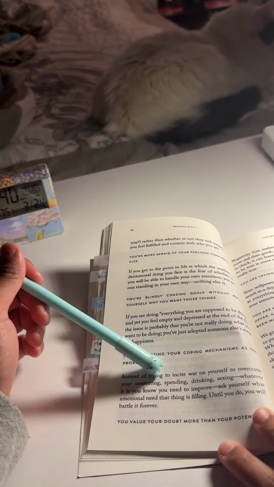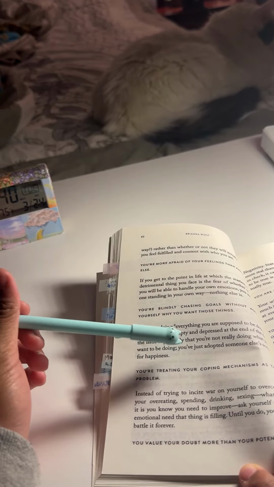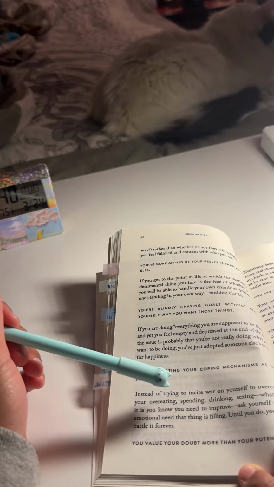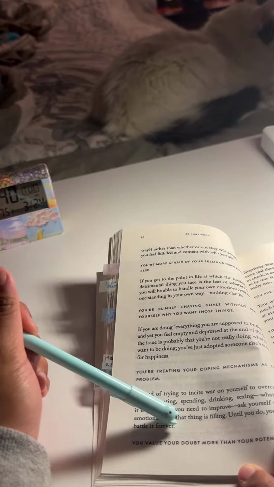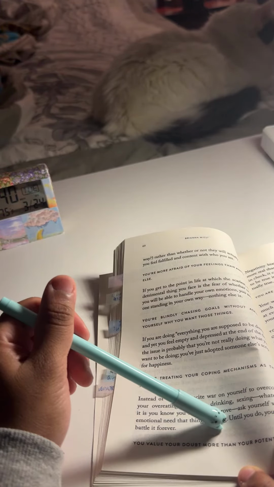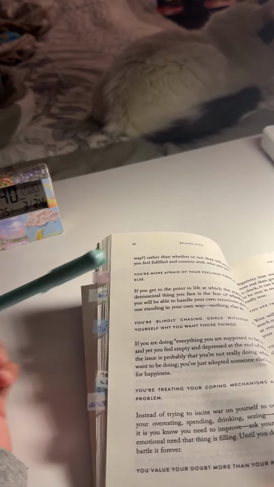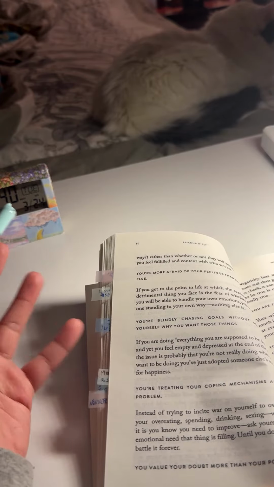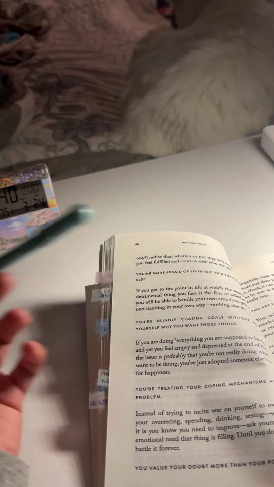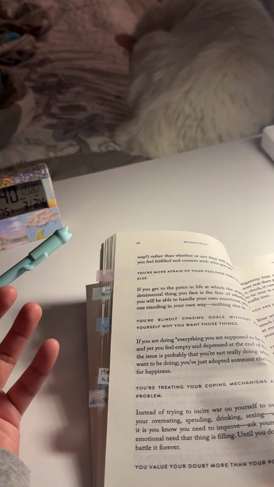So, a lot of people delve into certain things that sort of block out their emotional need.